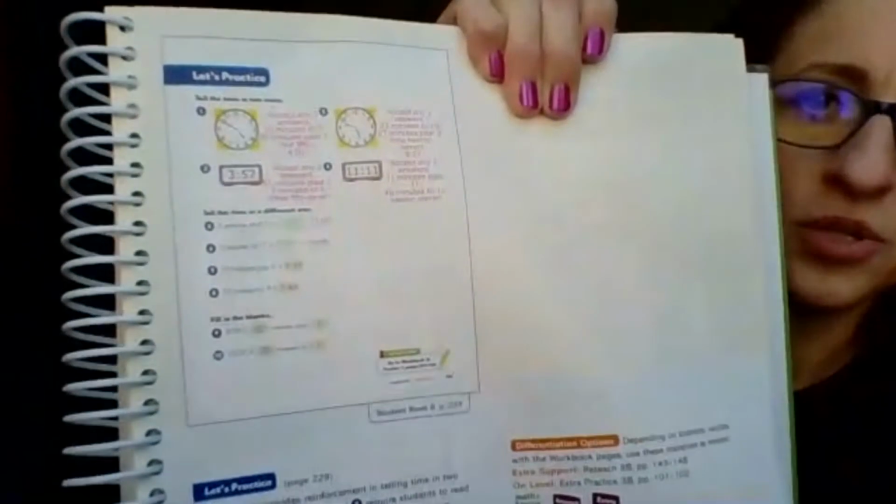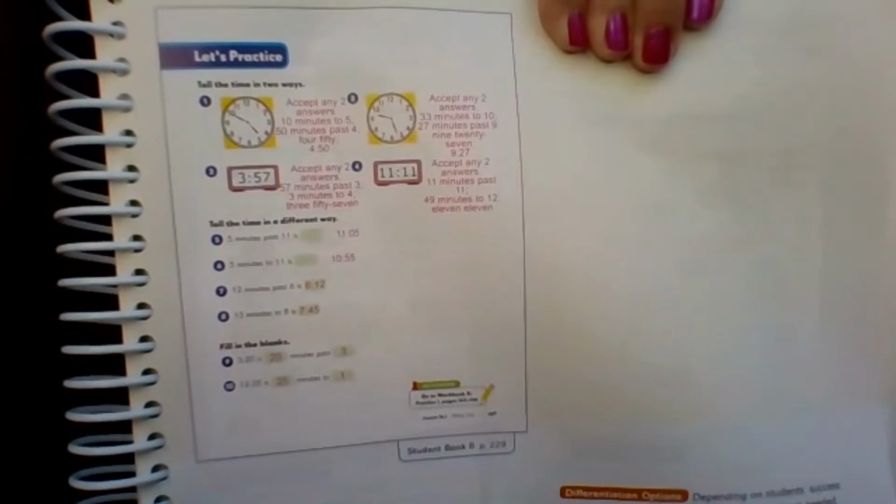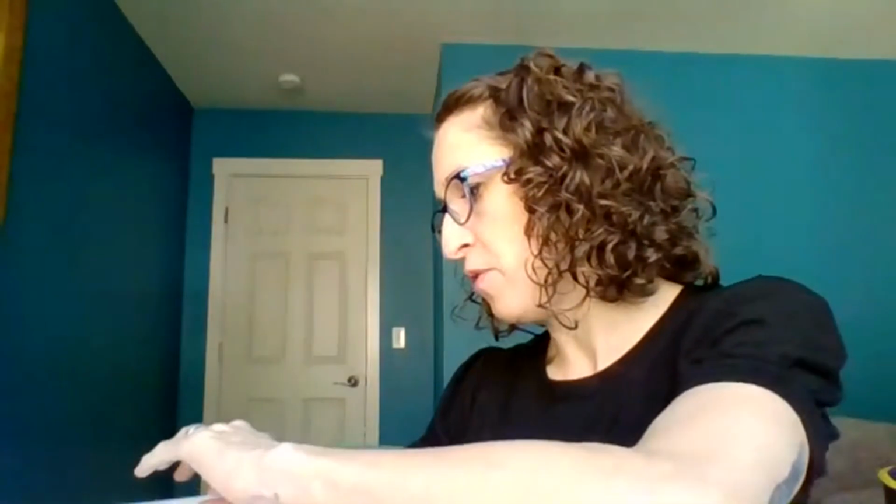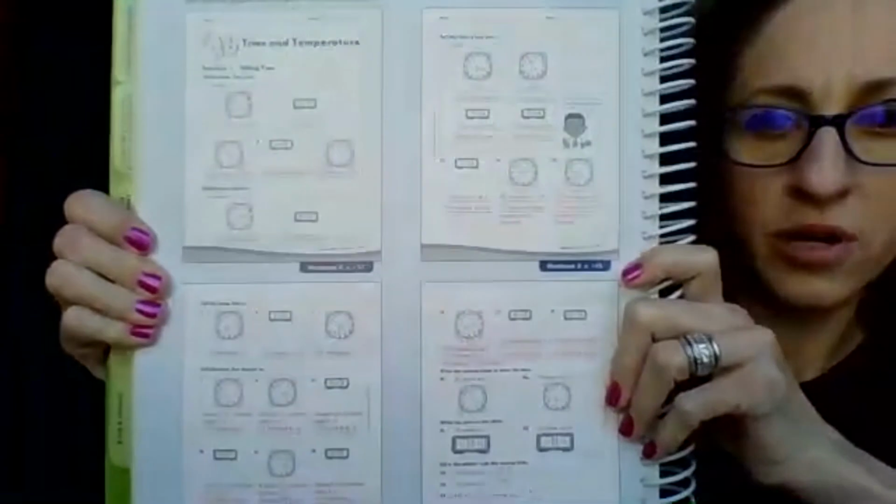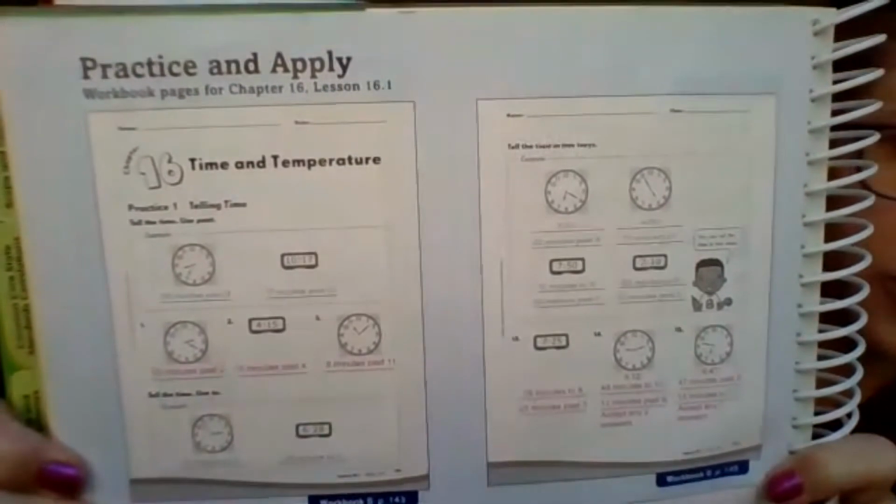Here we go. Here are the answers to the let's practice. And let me flip over and show you the answers to the homework. I'll show up top first.